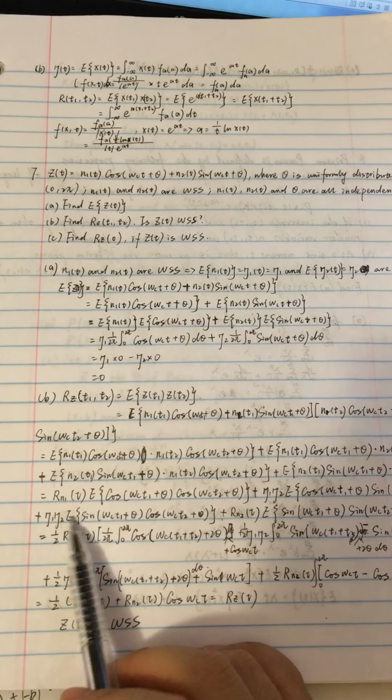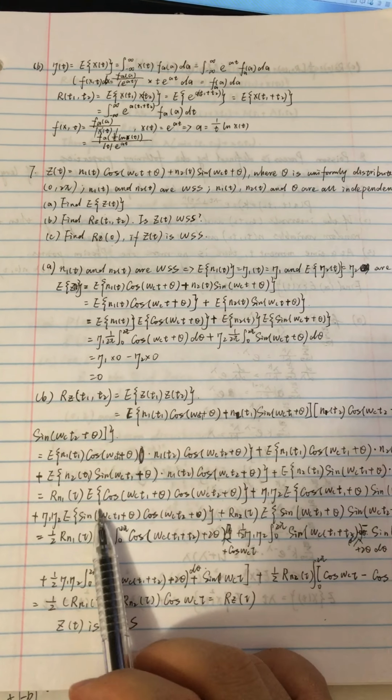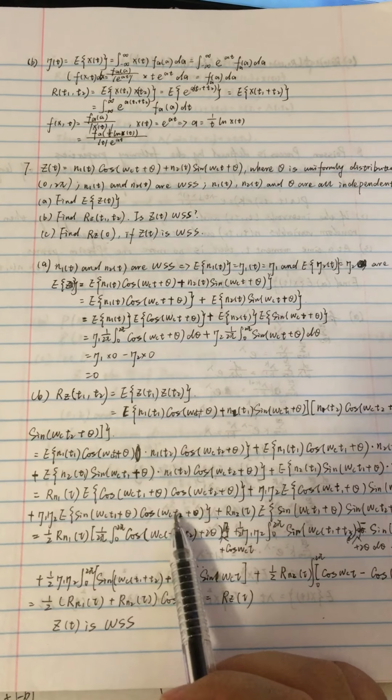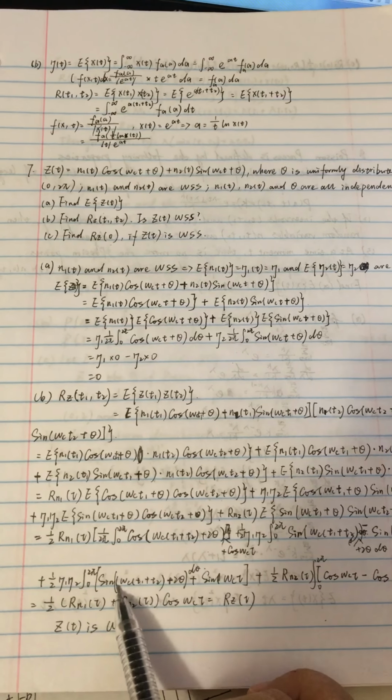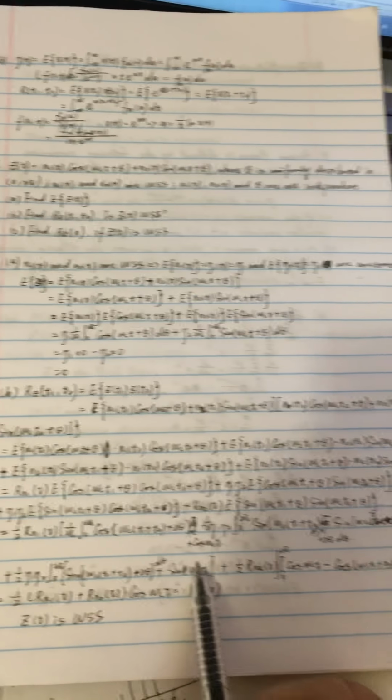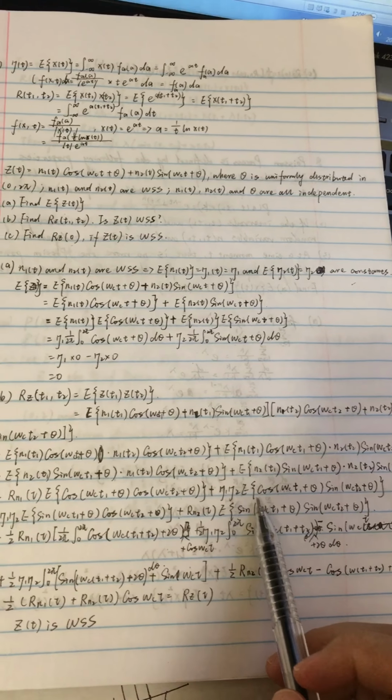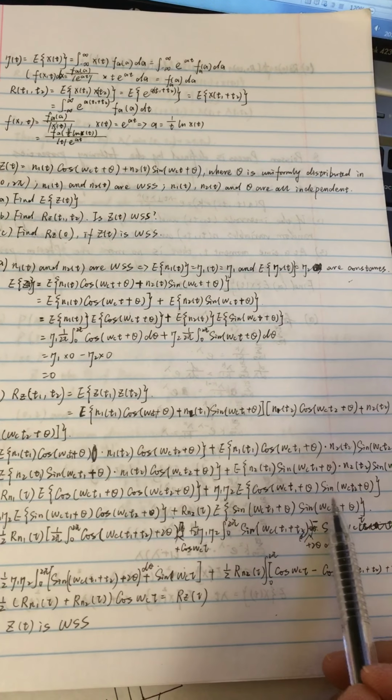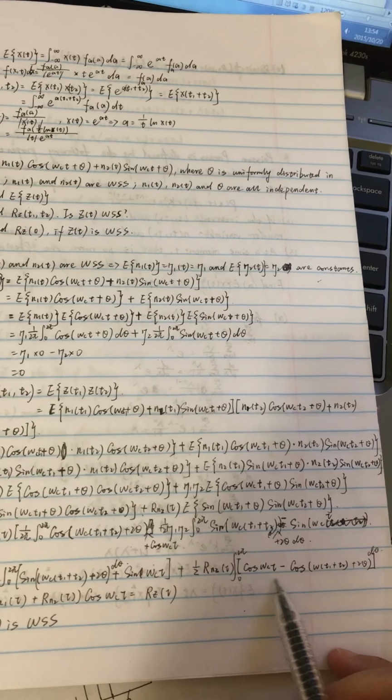And the third part, sine times cosine, we could rewrite it as sine plus sine. And the fourth term, cosine times cosine, we could rewrite it as cosine minus cosine.